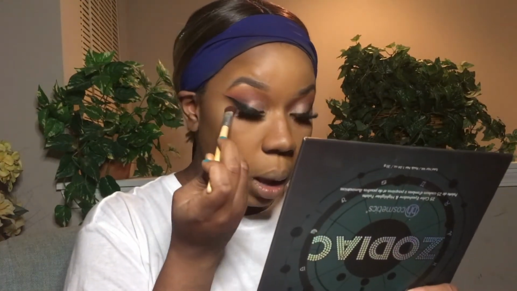I begin to apply eyeshadow to my lower lash line, and I start with the red shade we initially started with. I blend that in, then I add the darker shade and blend that in as well, just so it matches with the top and nothing looks displaced.